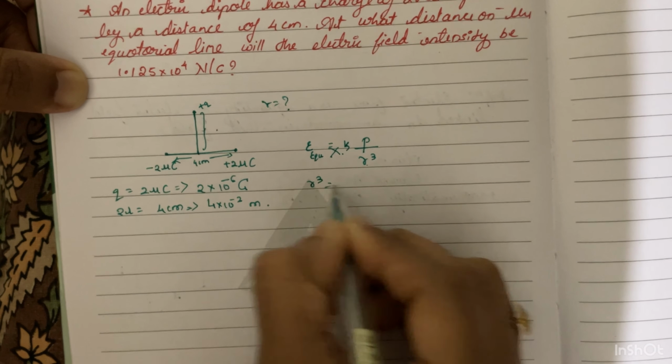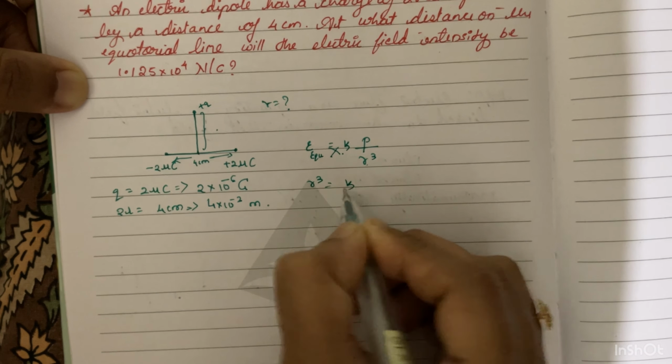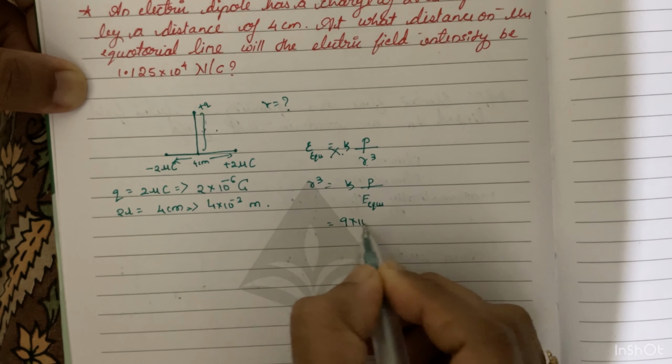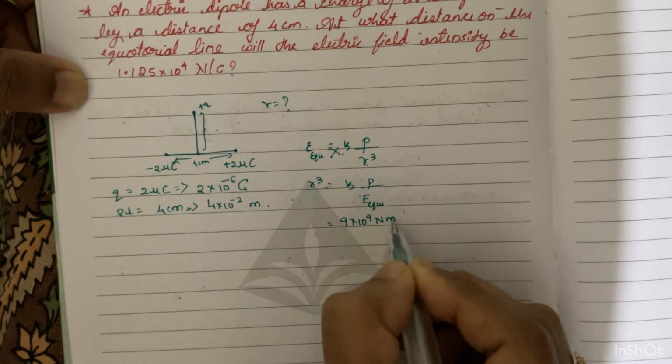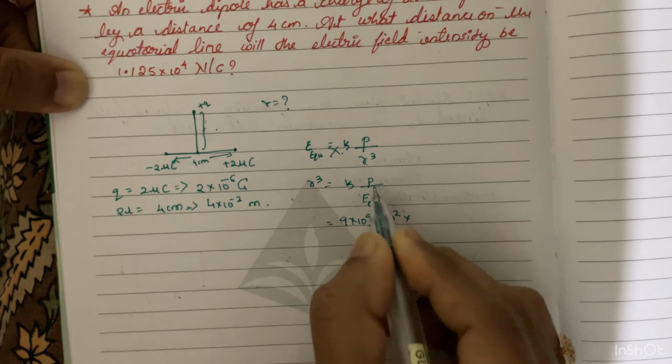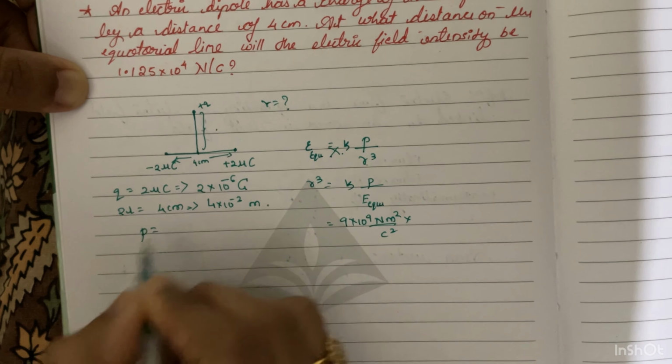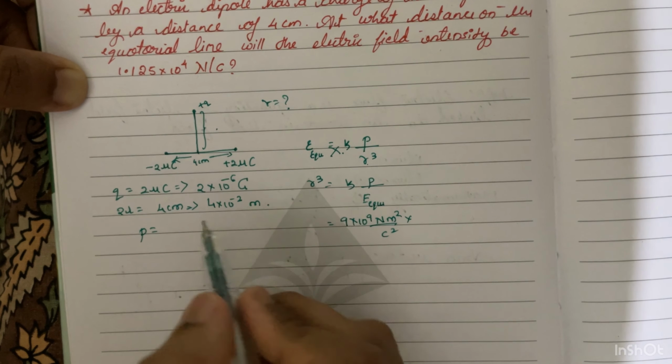r cube is equal to k p over the electric field on the equatorial line. Now let us start substituting the values. k is 9 into 10 raised to the power 9 newton meter square over coulomb square. Now the dipole moment we need to calculate, that is nothing but the distance between the charges multiplied with the magnitude of the charges.